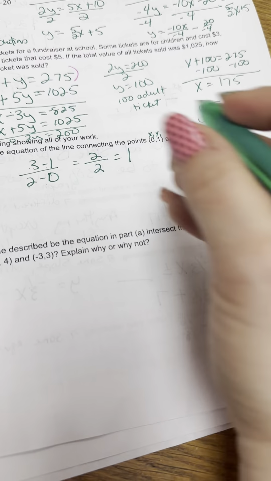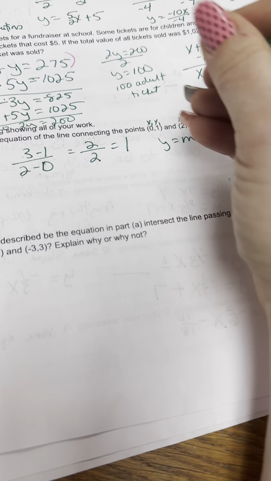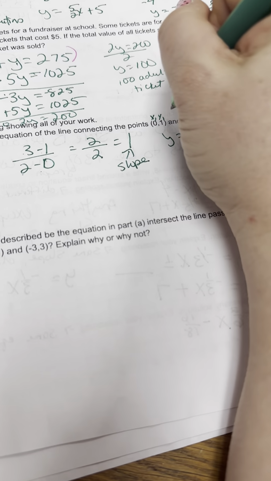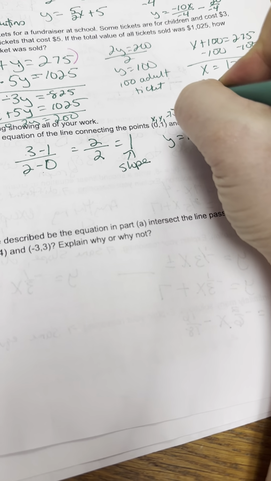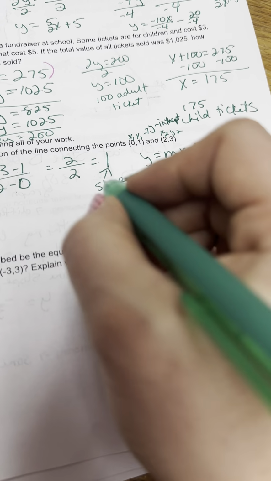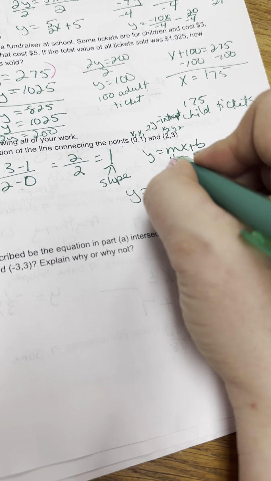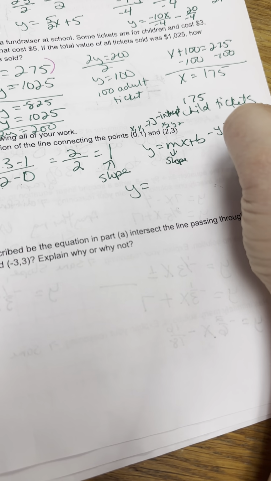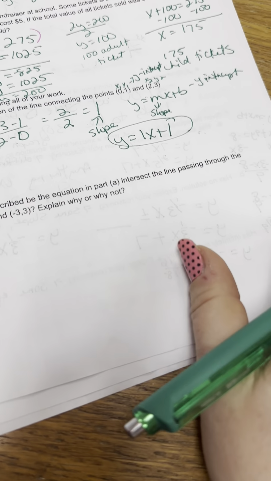So then I'm going to put it into the equation y equals mx plus b. So this is my slope. And then this right here is my y-intercept. This isn't always going to happen, but this happened to work out this way. So my equation then ends up being y equals m, which is my slope, and my y-intercept. So I have 1x plus 1. So that is the equation in that part.